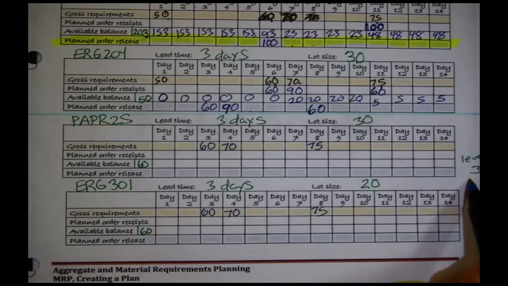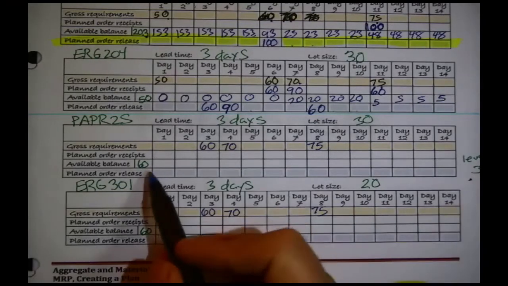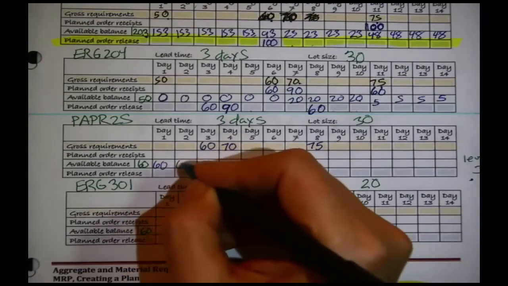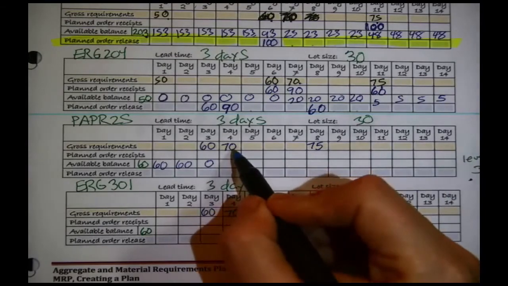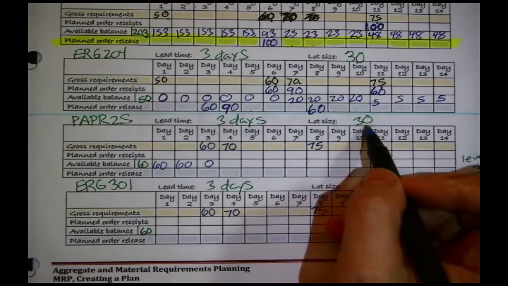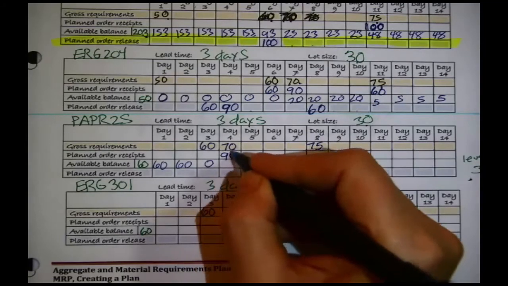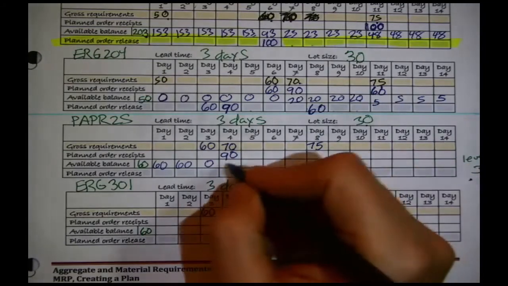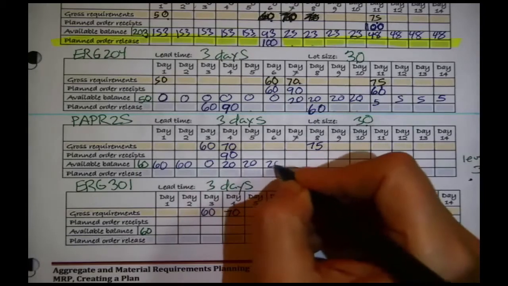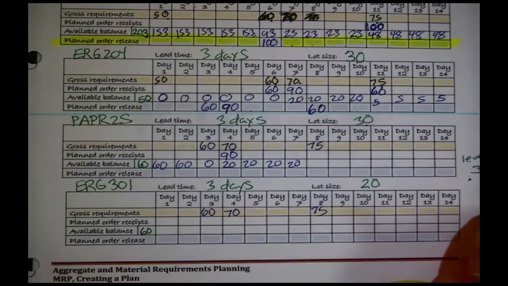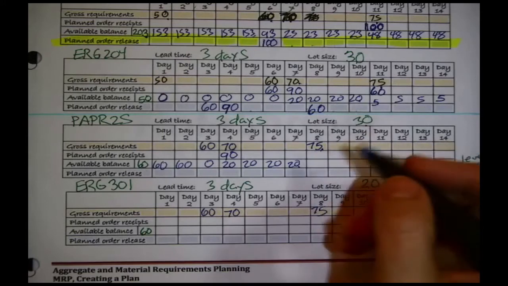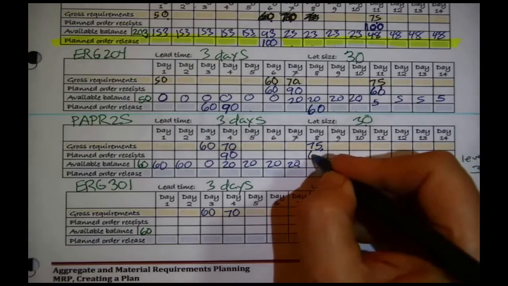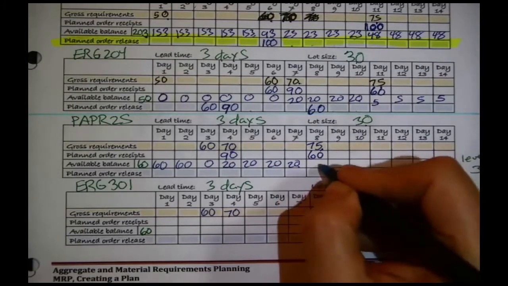Okay, well, this stock paper item, we have 60 in stock. That's great, because we'll just use that up on day 3. We then need 70 the next day. We have a lot size of 30, so we'd better schedule to receive 90, a multiple of 30. That leaves us with 20 in stock. Once again, deja vu, we have 20 in stock. We need 75. We're 55 short. So what's that going to be? An order for 60, which will leave us with 5 in inventory.